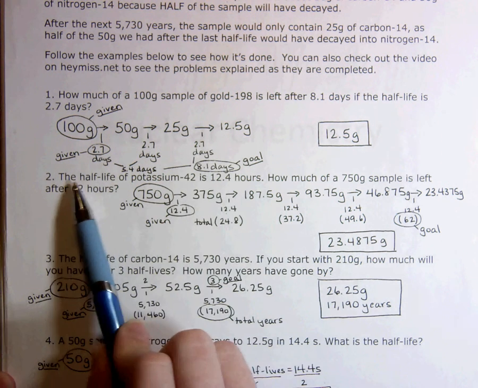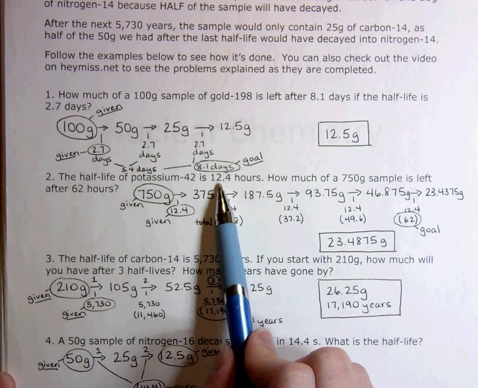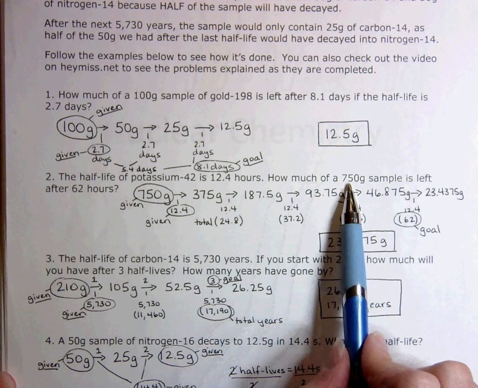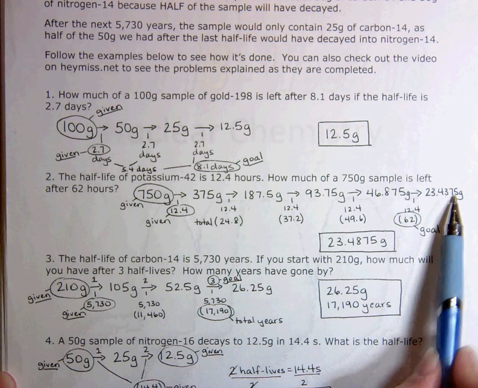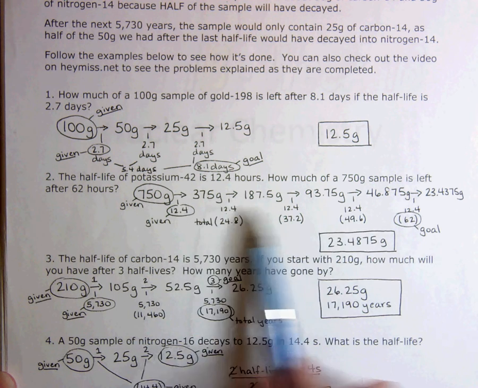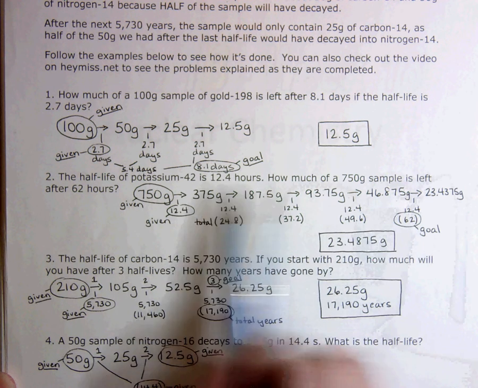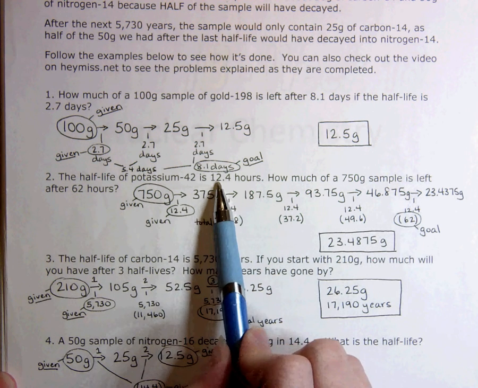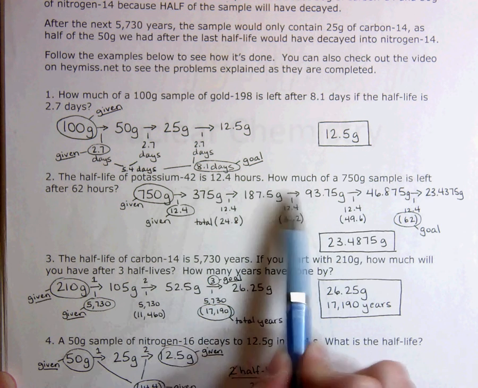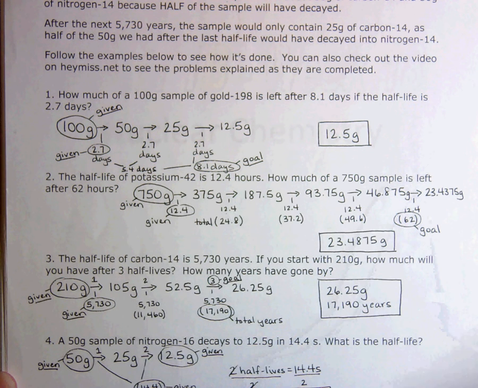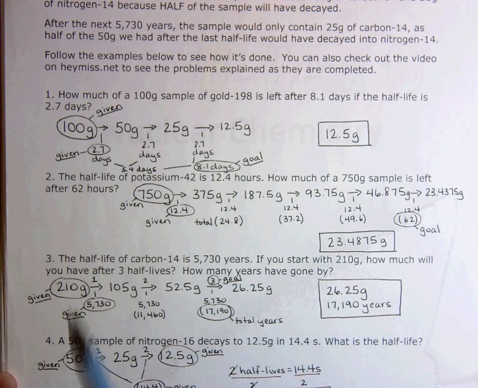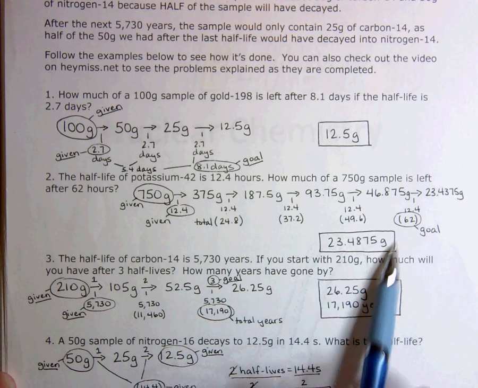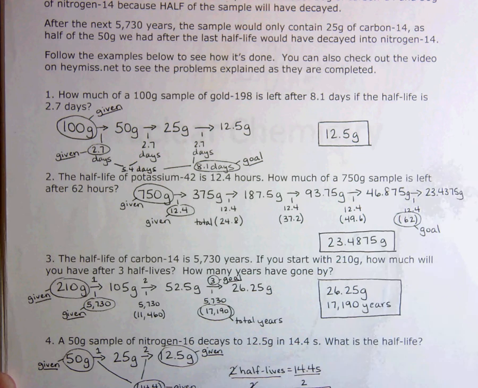So number 2 says the half-life of potassium-42 is 12.4 hours. How much of the 750 gram sample is left after 62 hours? We're going to do the exact same thing again, where you can either write it out and do 12.4 hours each time, or go ahead and divide 62 by 12.4, and you'll get 1, 2, 3, 4, 5 half-lives, and you will go ahead and do it half each time for each half-life, and we get down to 23.4875 grams of the sample remaining after 62 hours.